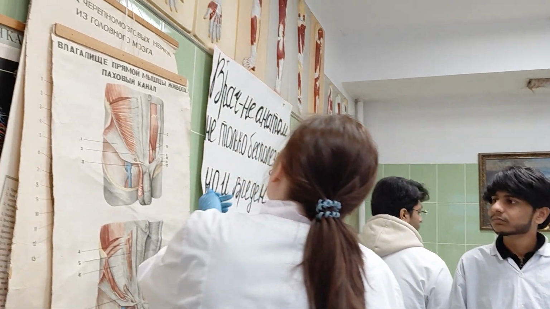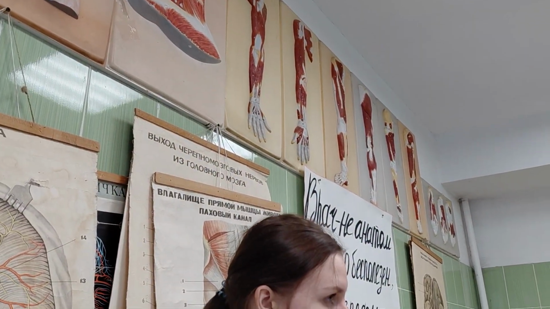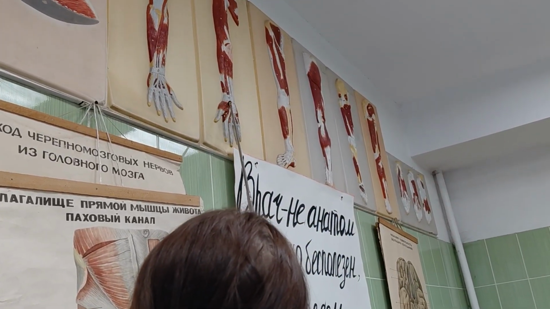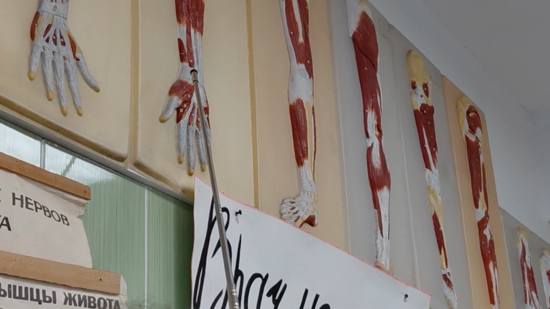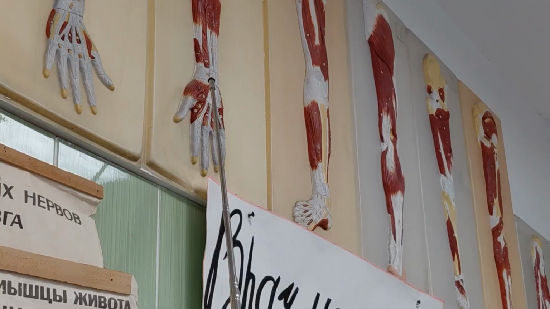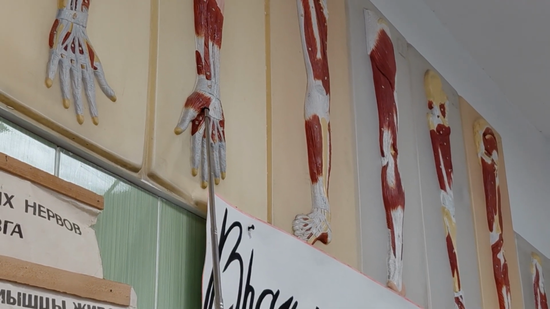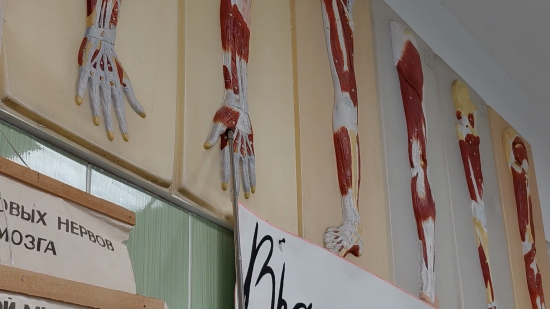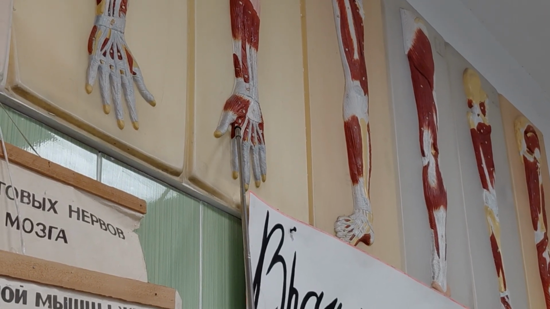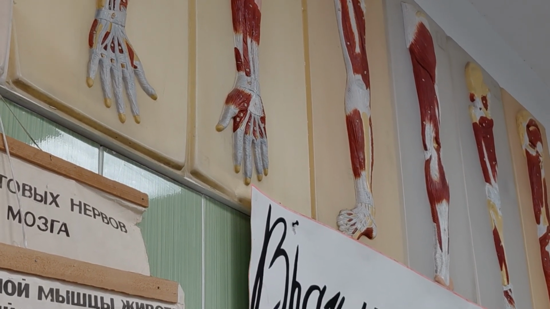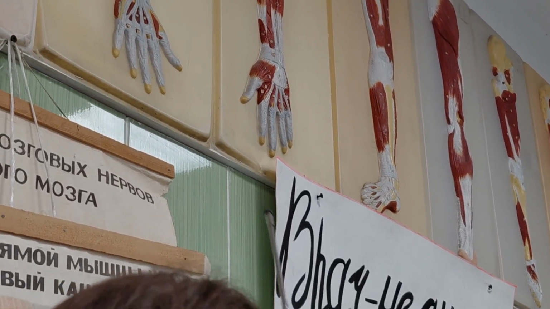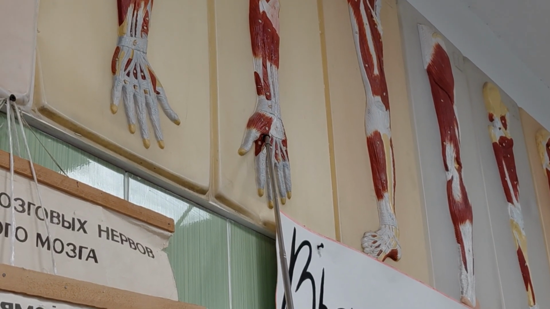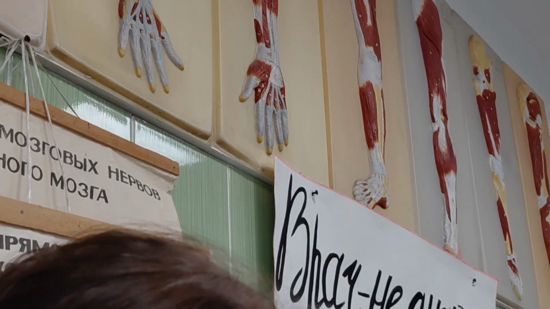Maybe I try. More laterally, it's logical. What function? Abduction. So more laterally located is musculus abductor pollicis brevis. Then going, musculus flexor pollicis brevis. Abductor, flexor. Then this is musculus opponens pollicis. And more medial, musculus adductor, because adduction. Revise: abductor pollicis brevis, flexor pollicis brevis, opponens pollicis, adductor pollicis.